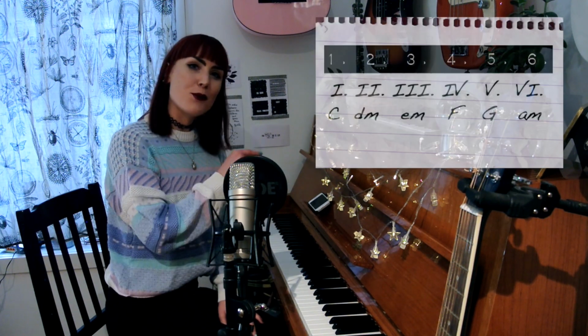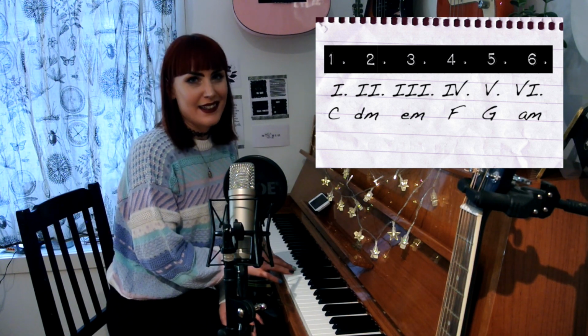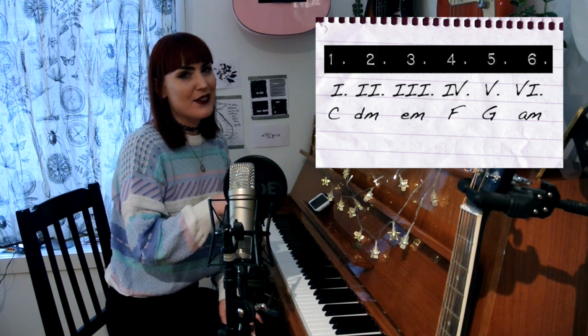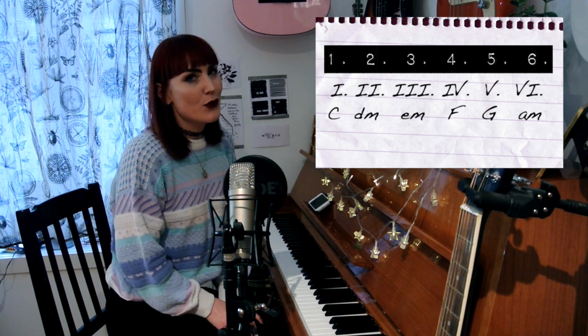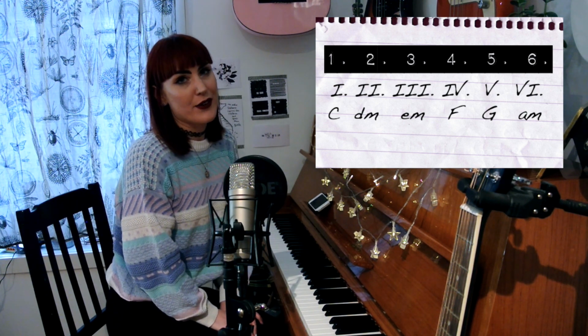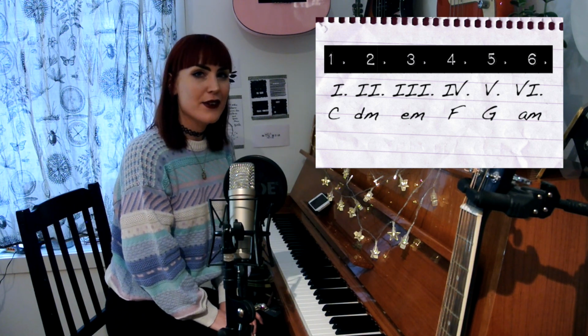So now I'm going to give you a little assignment. First, you take a piece of paper and then you write the numbers from 1 to 7. This is actually supposed to be in Roman numerals. I don't know why, but you can write them in normal numbers or in Roman numerals. And then beneath the 1, you write C. And then you write D for the second and E for the third and so forth. And you can add the little minor for the chords that are minor chords. That means the 2nd and the 3rd and the 6th.